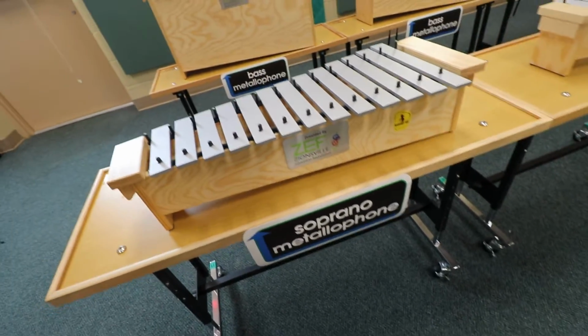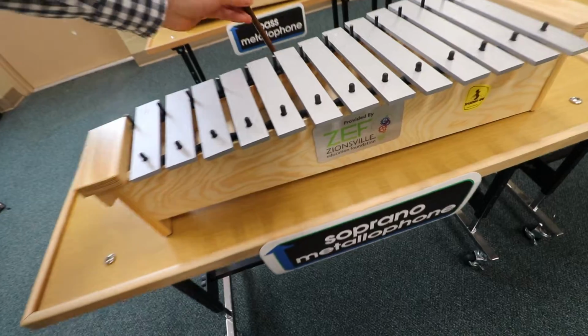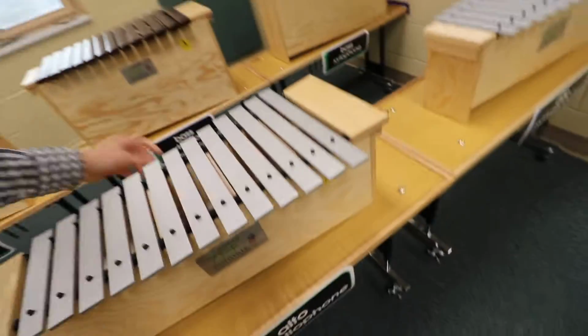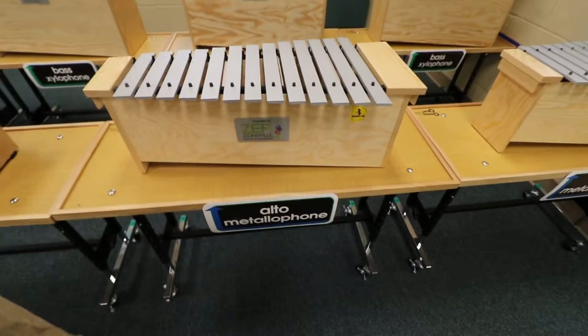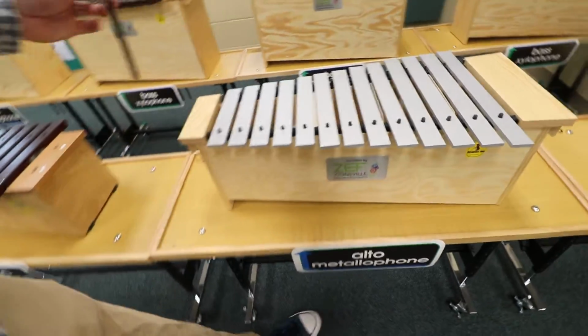The same thing is true of metallophones. We have soprano metallophones, which are the highest and the smallest. We have alto metallophones, which are a little bigger and lower. And again, everyone's favorite, the bass metallophone, which is the lowest.